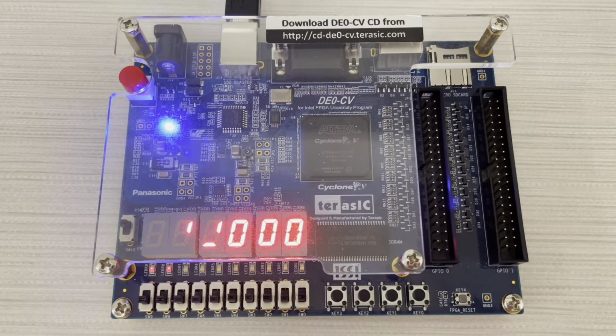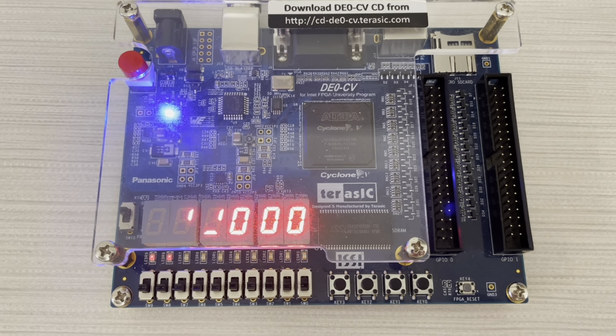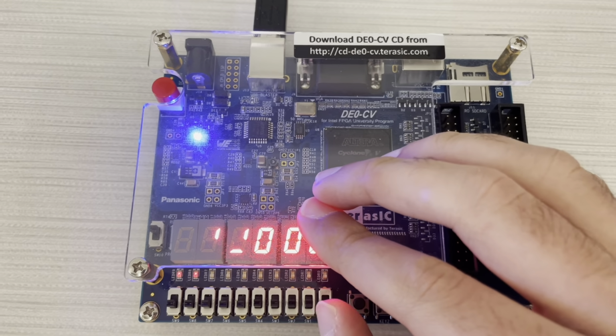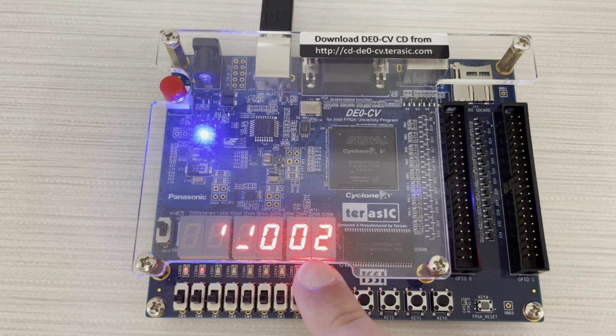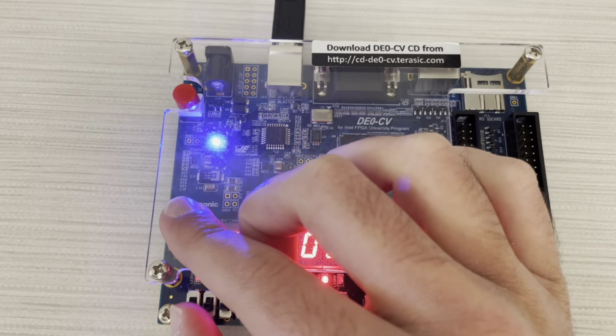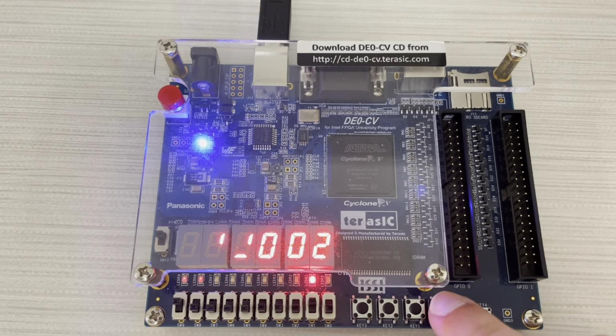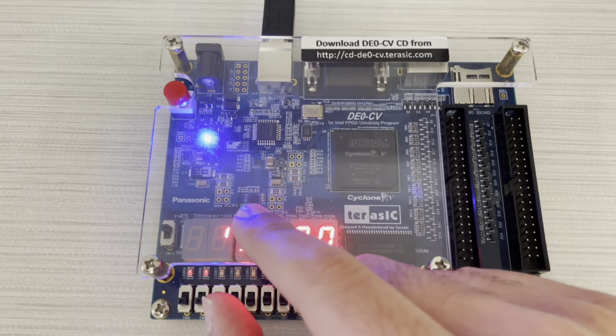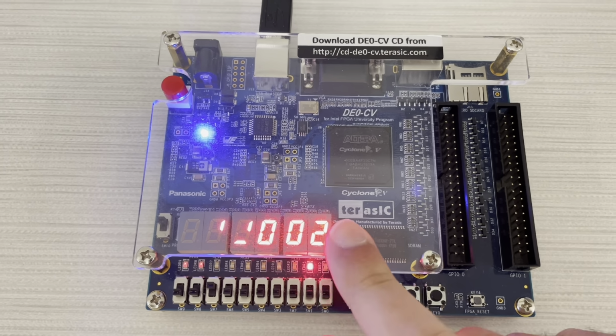Next, I will load 2 into register 2 and then also show it. So we're going to have 2 here in binary and decimal shown, and then we're going to select register 2 from the ins. We're going to press clock and then reset the switches. Go to the out switch, select the second register, and 2 is shown.